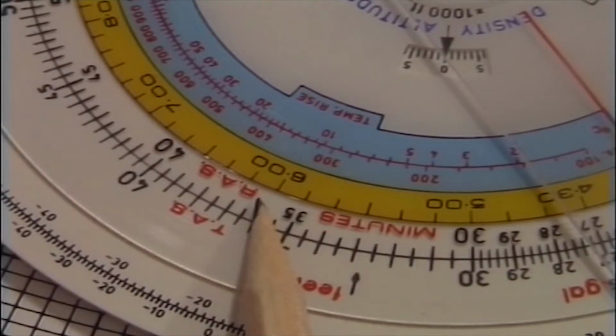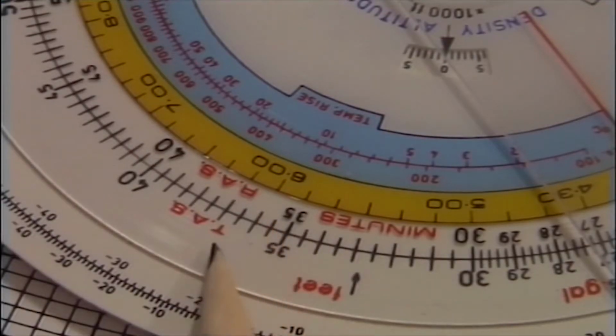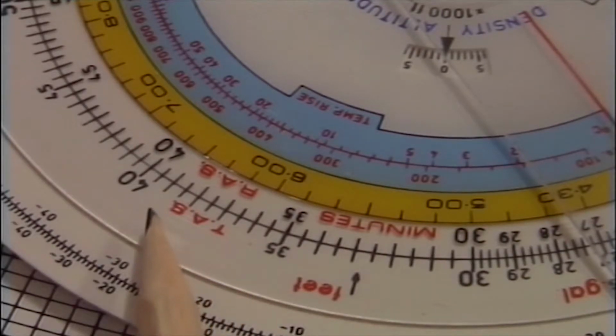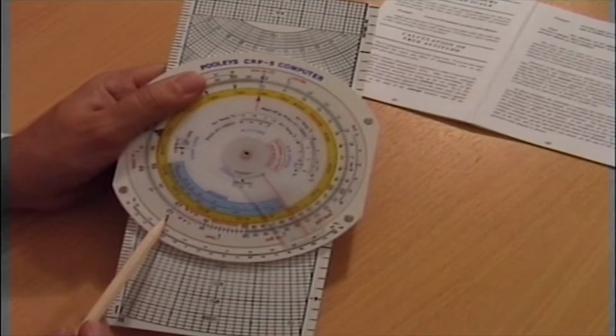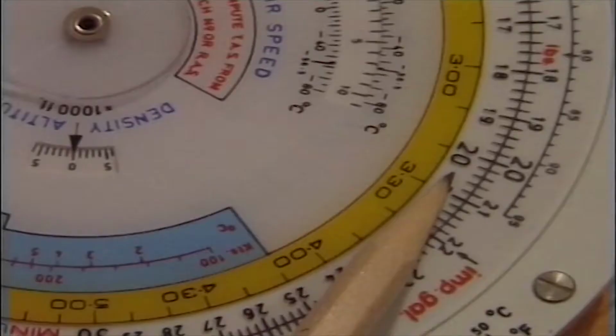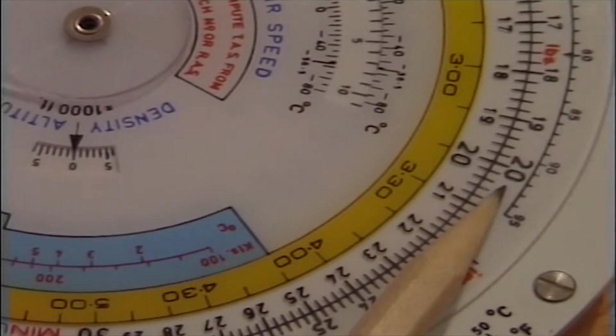If we now look at the indicated altitude on the inner scale and the true altitude on the outer scale at, say for example, 4,000 feet, we find that in the ISA atmosphere they are the same. At 20,000 feet, there is also no difference between indicated and true altitude in the ISA atmosphere.